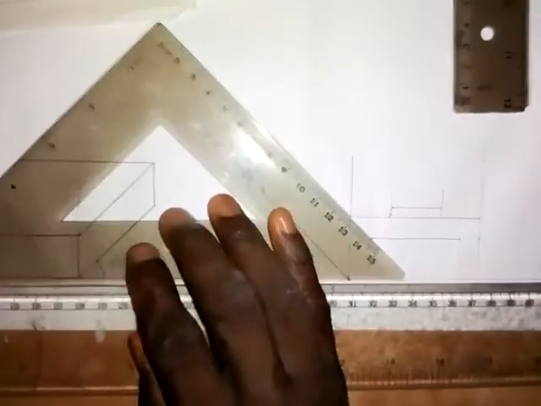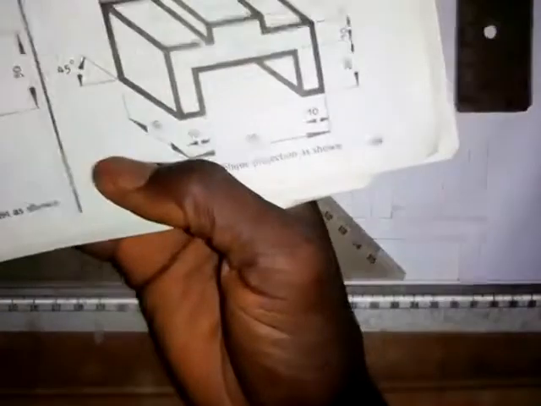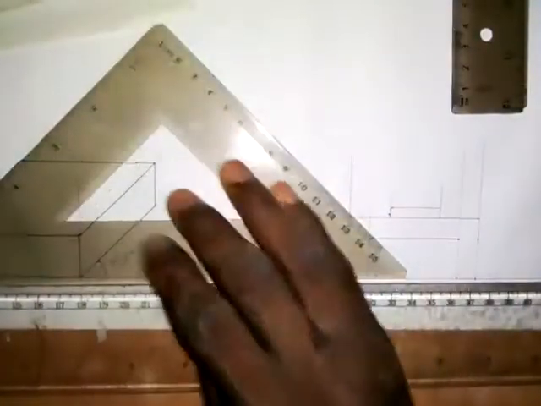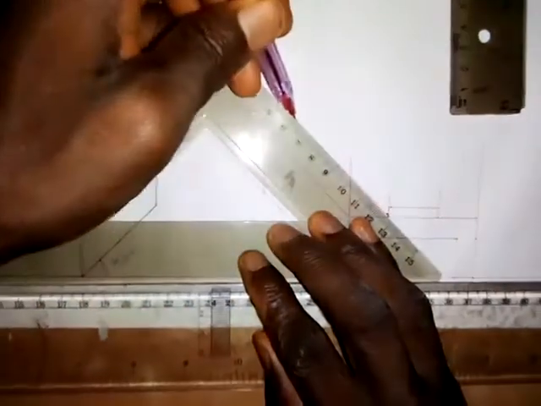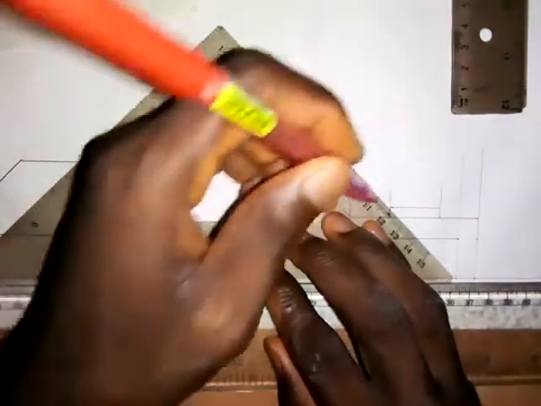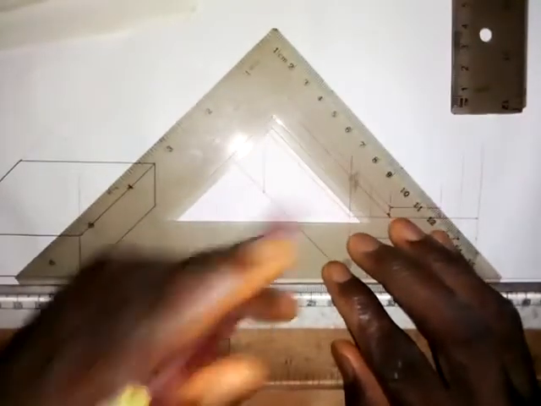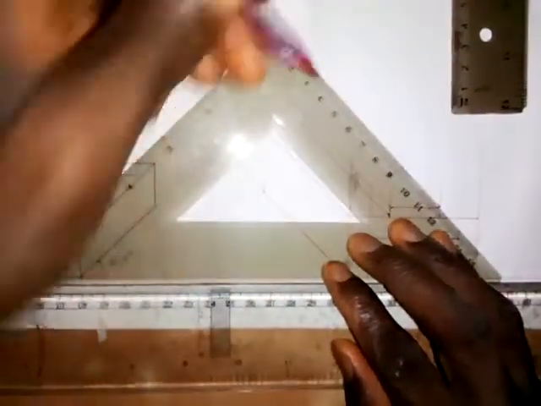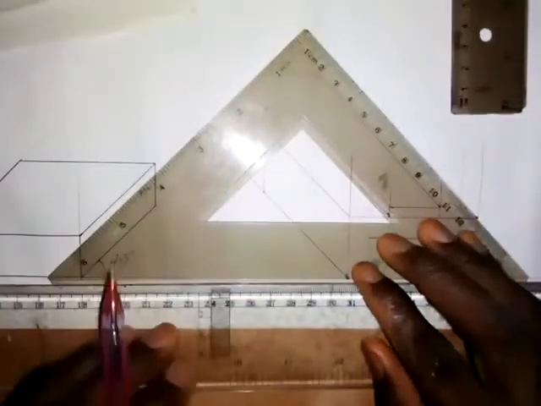Then at this point, we have this line. This line goes backward like this, and we also have this line. So I will transfer them, drawing them backward like this. Then with my 45 degree set square, I bring it to this point and draw this. Then I will come to this point and transfer this backward. Then I will come to this point here, and with my 45 degree set square, I will produce it backward.